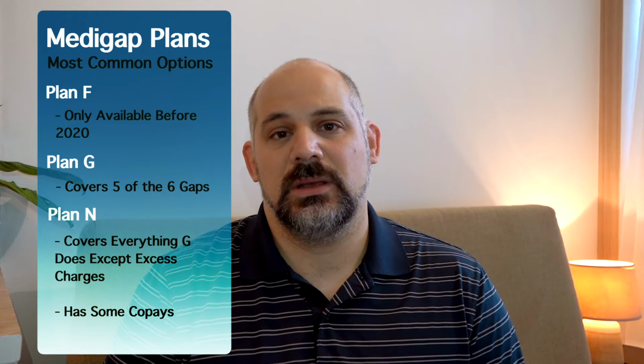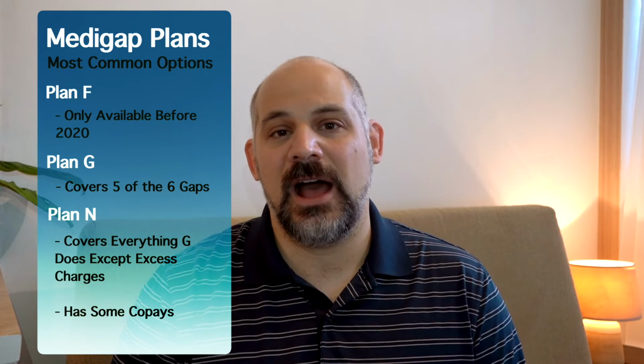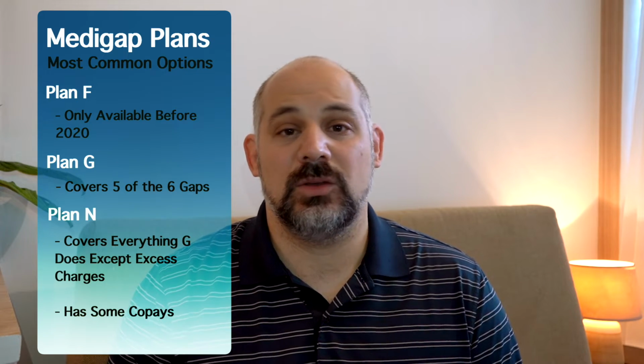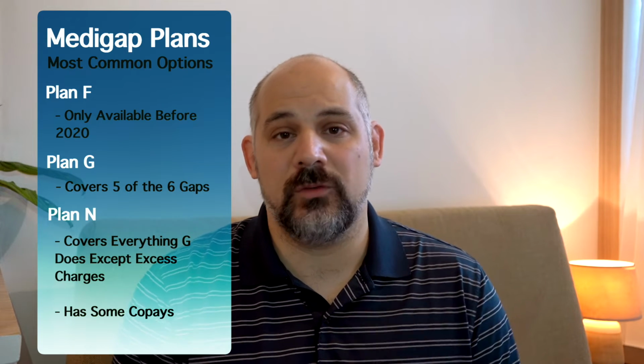So like I mentioned, Plan G is currently the most comprehensive plan available for all new enrollees, and so it's going to cover 5 of the 6 gaps. Again, the only gap that it's not covering is that Plan B deductible of $233. Aside from that, it is pretty much covering all of your other gaps.